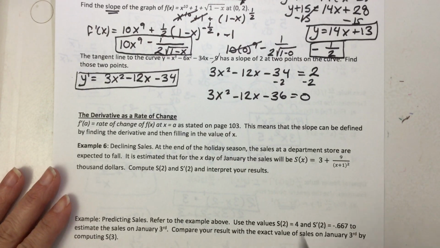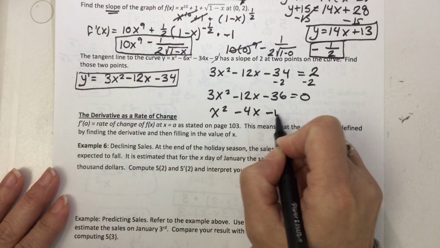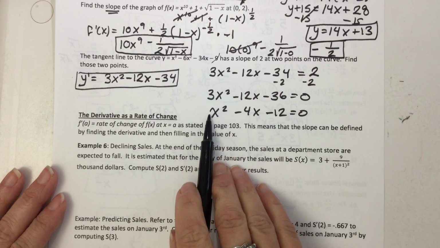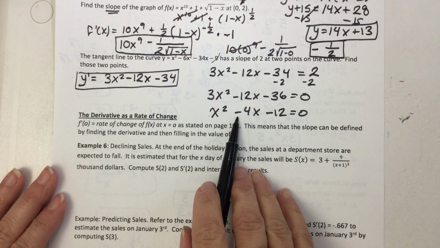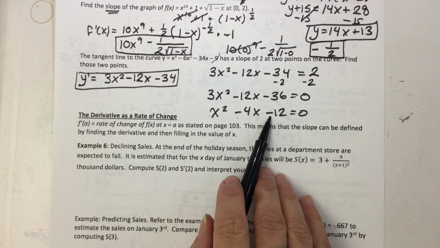Right away, I notice I can divide everything by 3. X squared minus 4x minus 12 equals 0. I just divided by 3. 3 divided by 3 is 1. Negative 12 divided by 3 is negative 4. Negative 36 divided by 3 is negative 12.